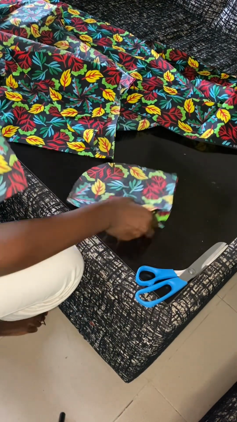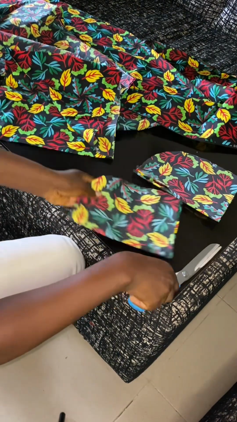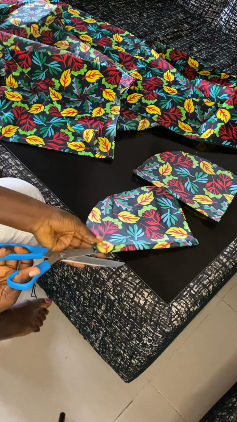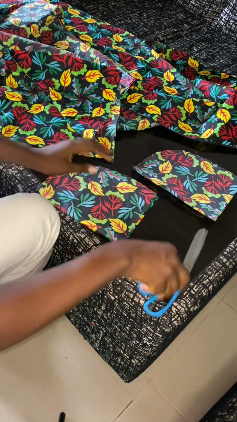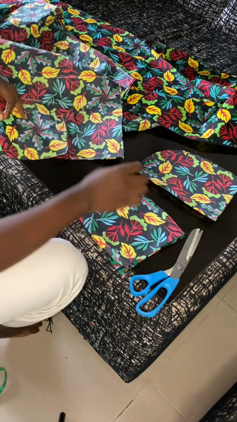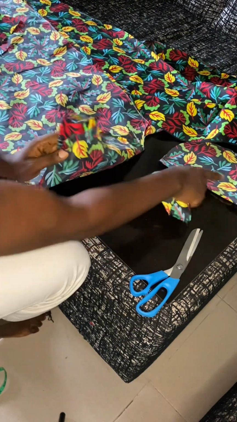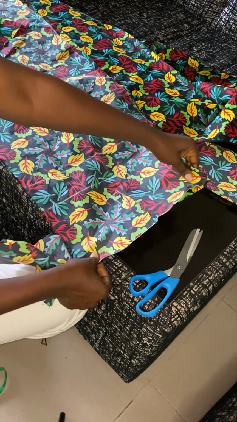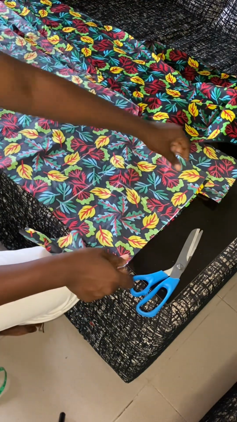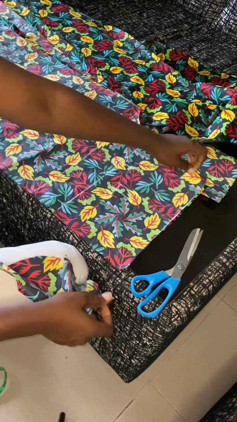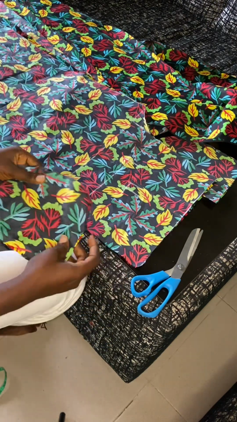So I went ahead to cut out the pockets. As you can see, these pockets were on folds, so I cut out 4 pieces of it, 2 pieces for the sloping of the pockets and 2 pieces to cover it up. This is how I like inserting my own pocket.